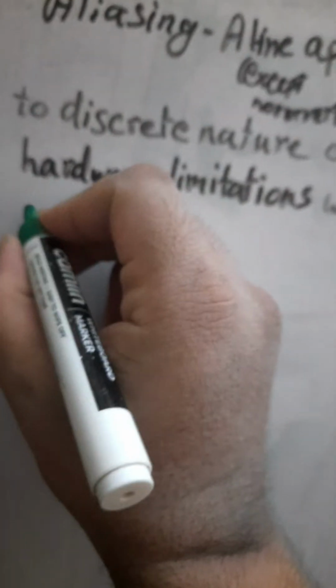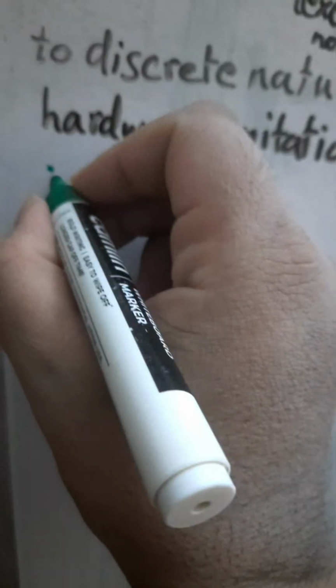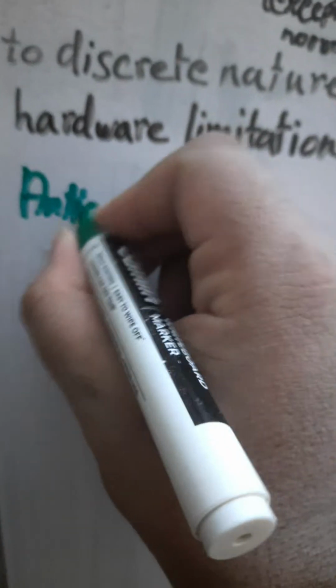Let me change my marker, I guess. So what is anti-aliasing? Obviously, this is your problem, that your hardware is the problem, or your algorithm is the problem. That's why the picture is looking jagged. Now we would do anti-aliasing.